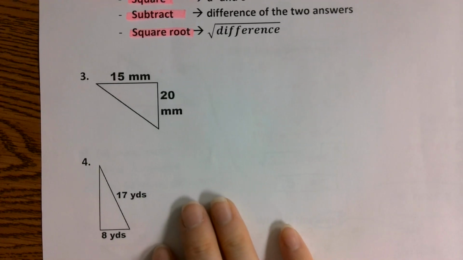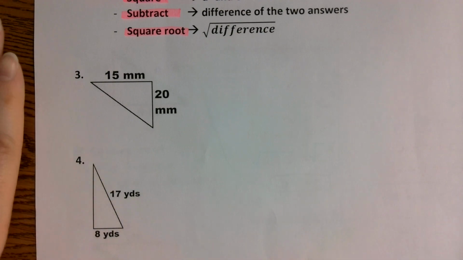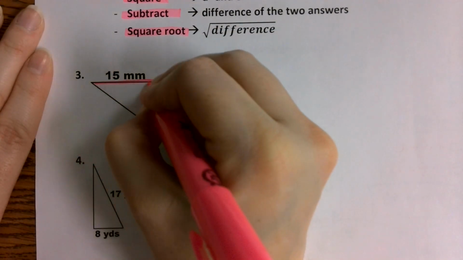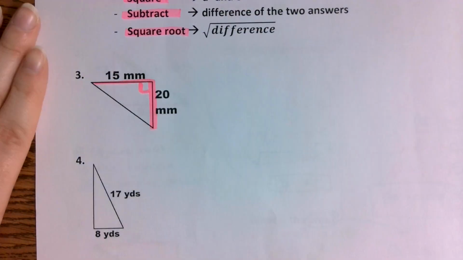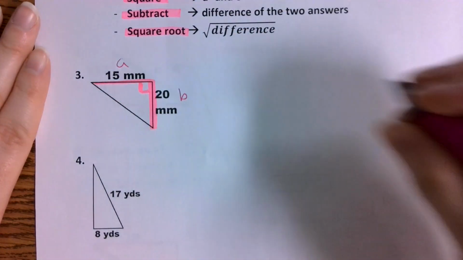Who can tell me what value is missing? Is it a leg or a hypotenuse? Bridget? Hypotenuse. And who can tell me what they got for the value of the hypotenuse? Yuchan? 25. Very good. So we know that these values are our legs. They form the right angle here. So this is a value of A. This could be the value of B.